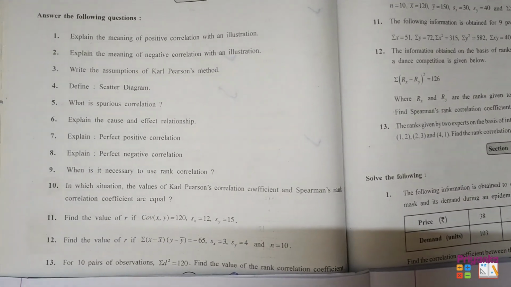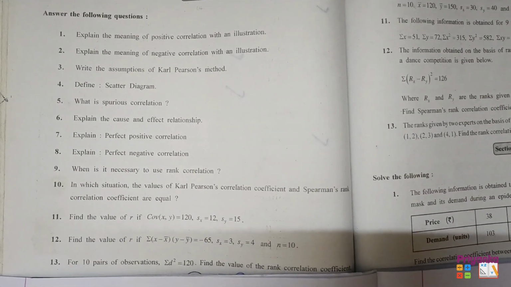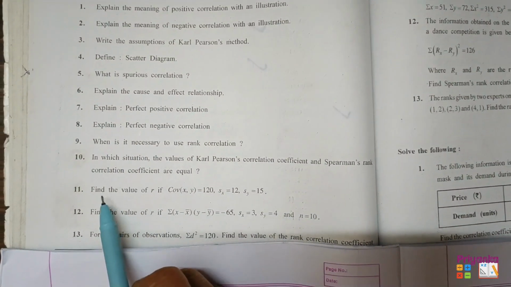Here we start section C from exercise 2, which is given on page number 110. As you can see, questions 1 to 10 are all theoretical. Here we'll start from question number 11.